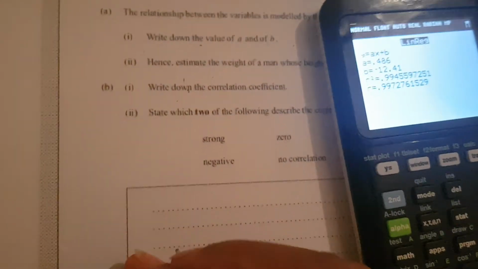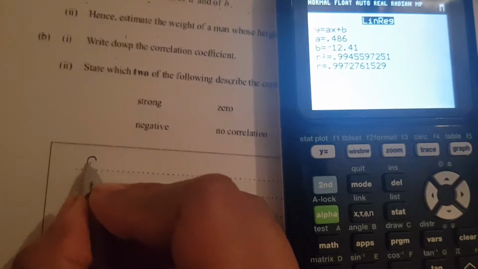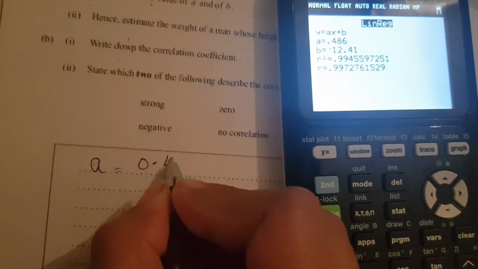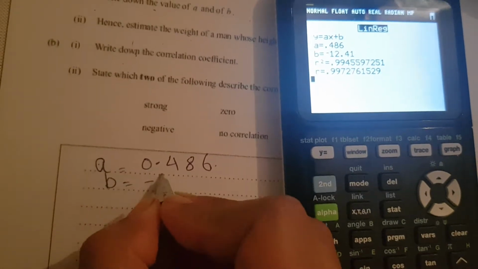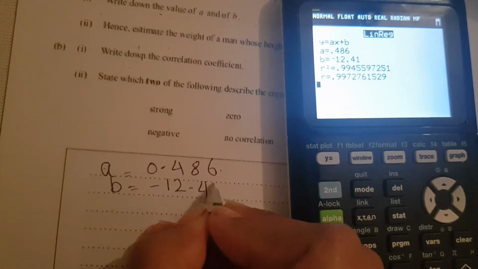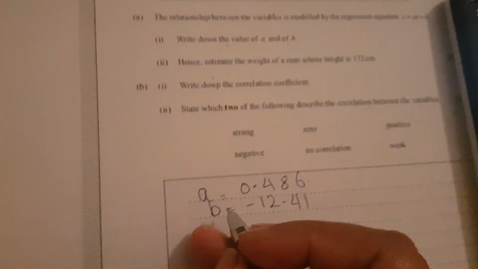Let's write it down. Value of A is 0.486, whereas my value of B is minus 12.41. So I've calculated my first part, which is A1.